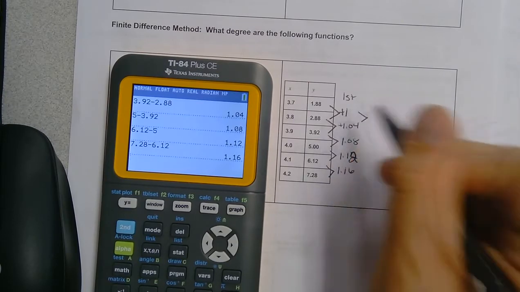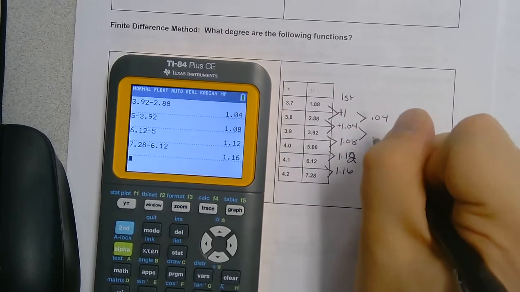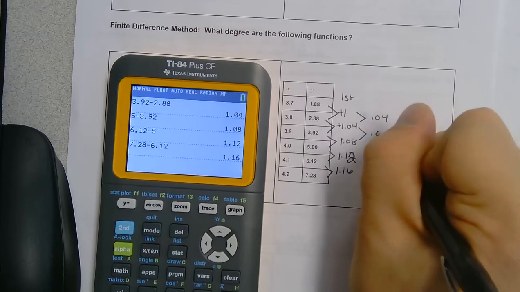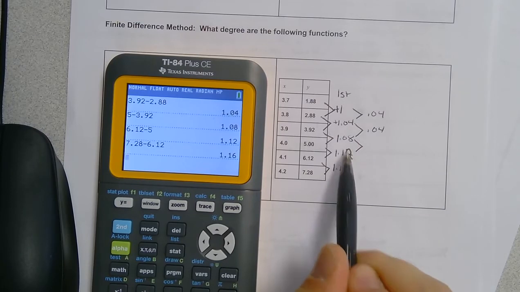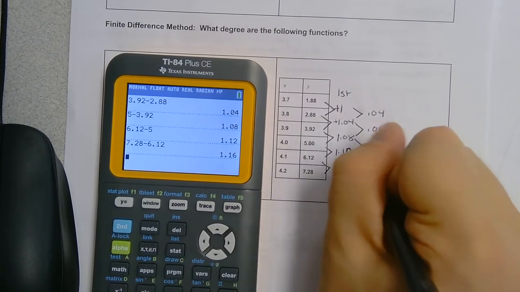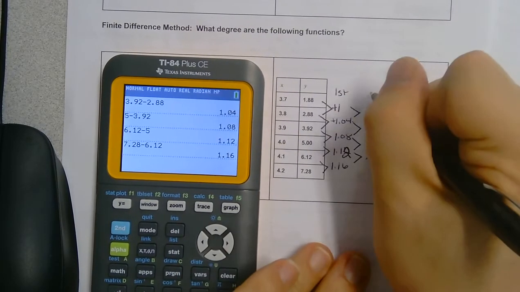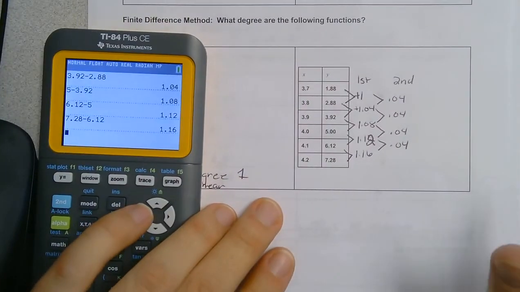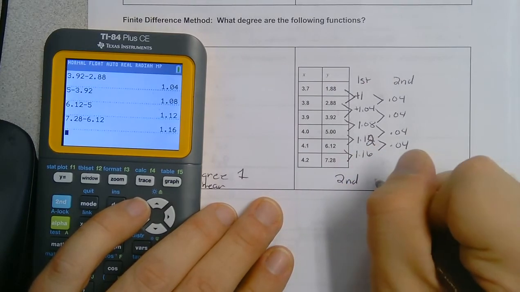So 1.04 minus 1 is 0.04. And again here, 1.08 minus 1.04 is 0.04. 1.12 minus 1.08 is 0.04. And then again, another 0.04. So we can see here that the second difference is constant. So in looking at this, this is a second degree polynomial.